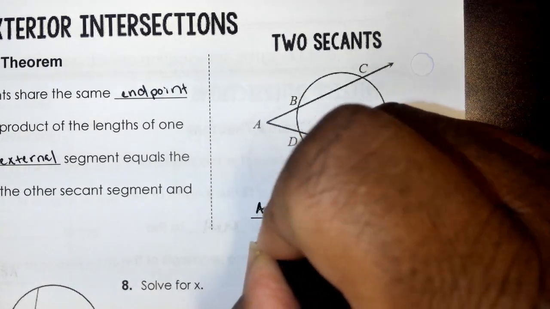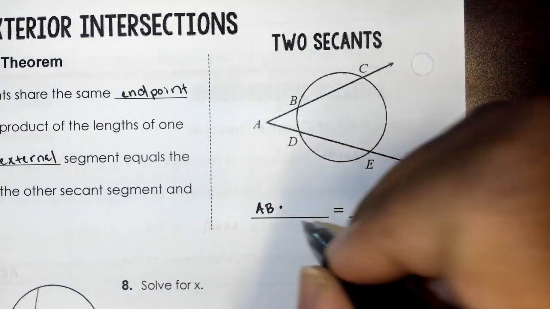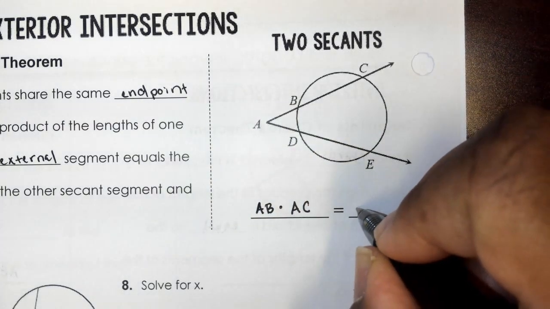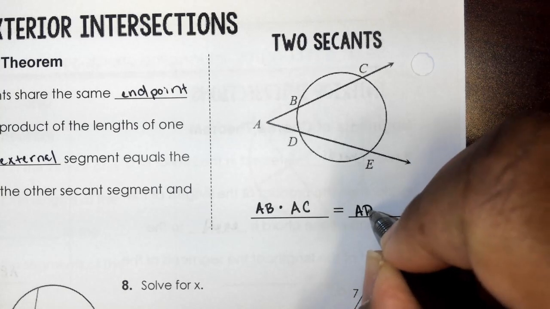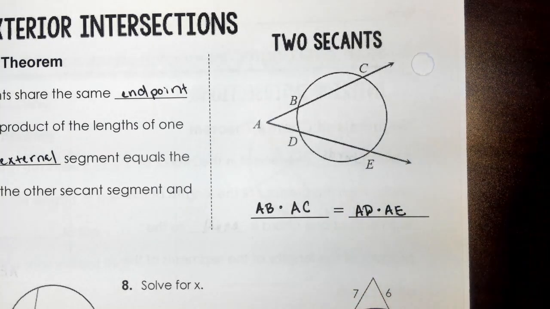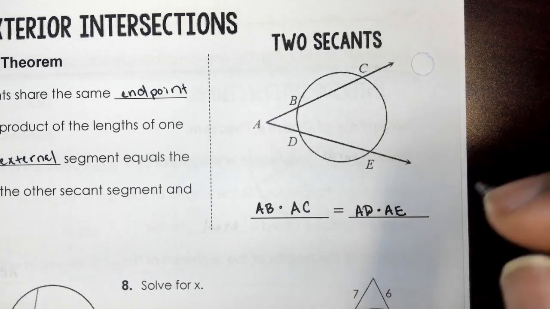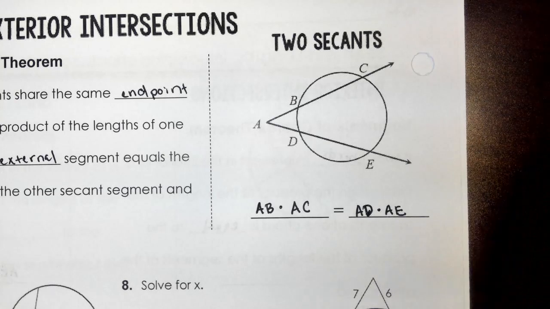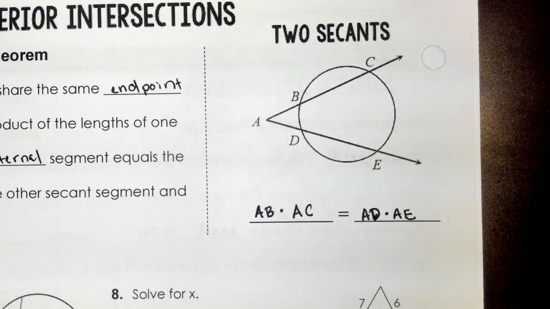They're saying from A to B times A all the way to C would equal AD times A all the way to E. Let's use it.